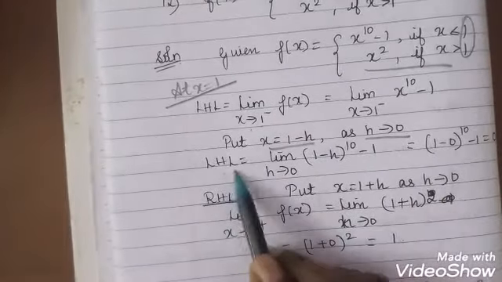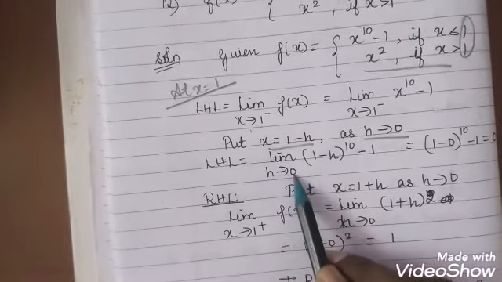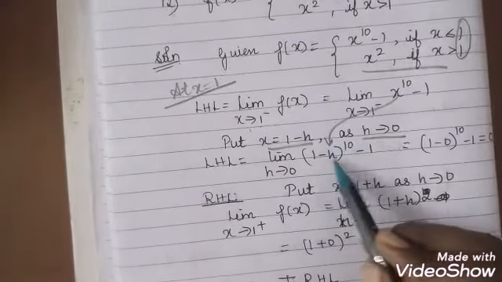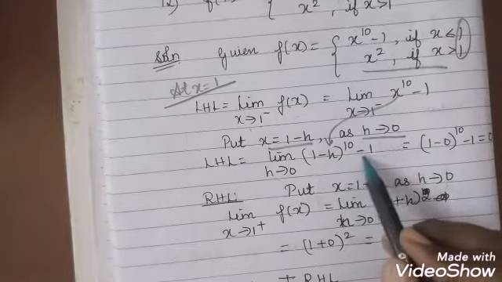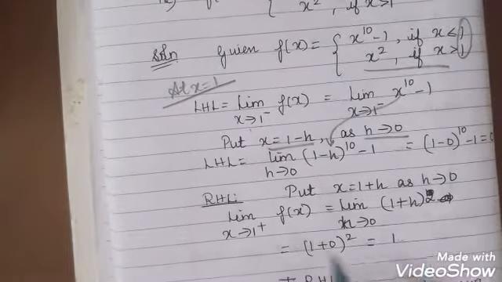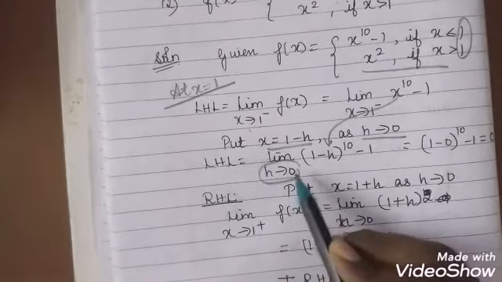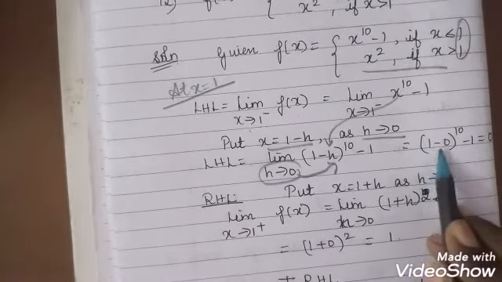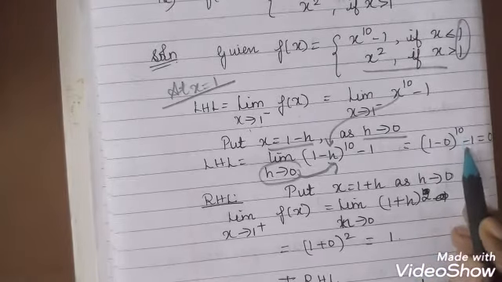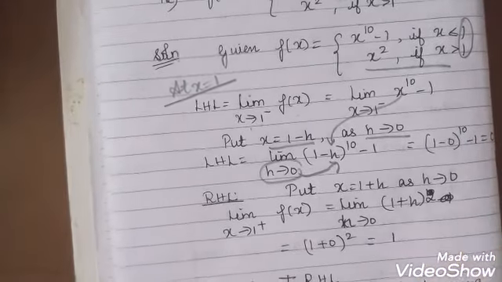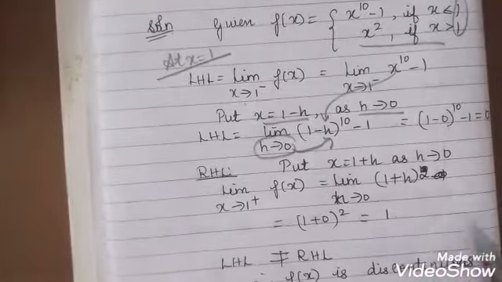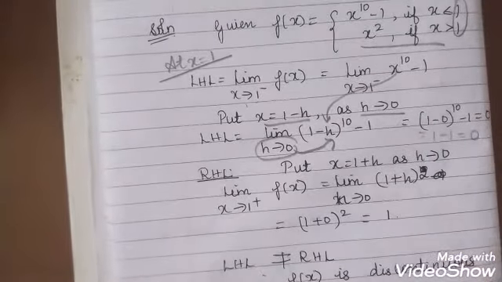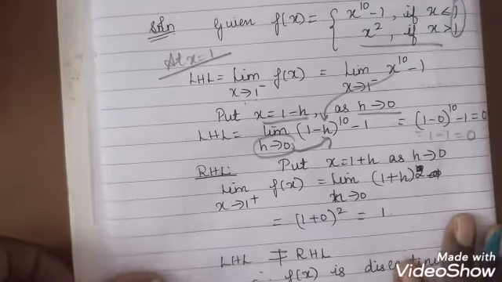Now what's your LHL equal to? Limit of h tending to 0, so your x is replaced by (1 minus h) the whole power 10 minus 1. This is what you have here. Now what's the next step? Replace your h by 0. So when I replace it, what will you get? (1 minus 0) the whole power 10 minus 1, which is equal to 0. You will have it as 1 minus 1, that's nothing but equal to 0. That is how you get it to be equal to 0.